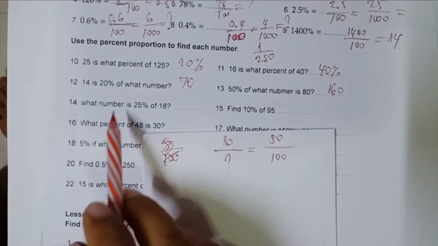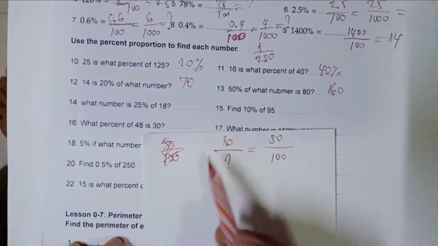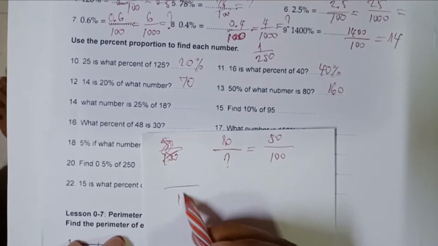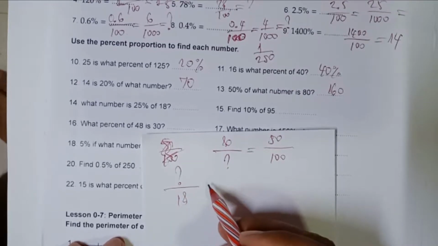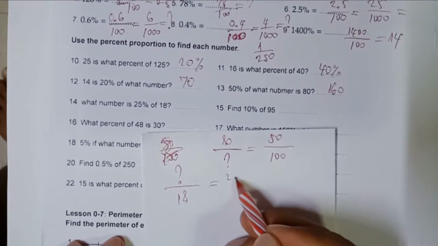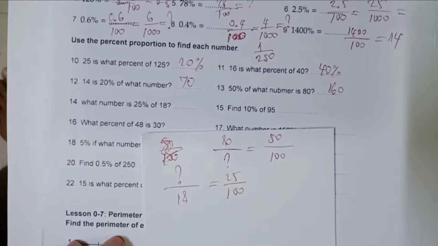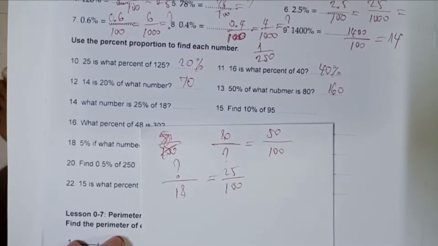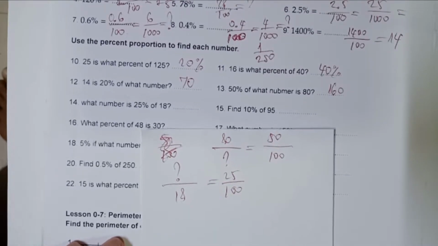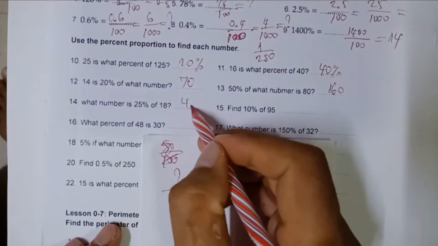160. This one, what number is 25% off? Okay, so now the off is down here, the what number is up here. That's what the number is missing. 25 over 100. So it seems like you have 18 times with 25, and you divide this by 100. That will give you 4.5 as a number.